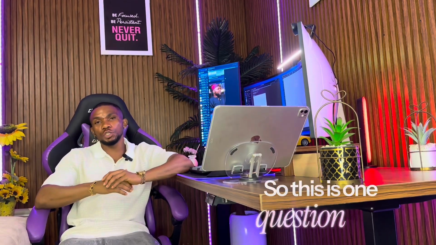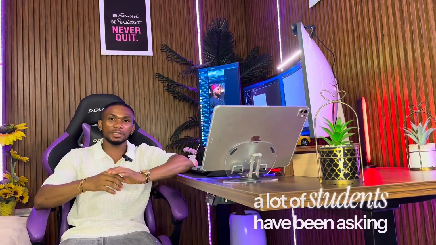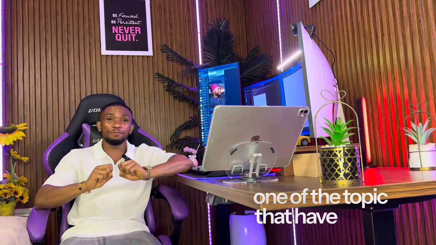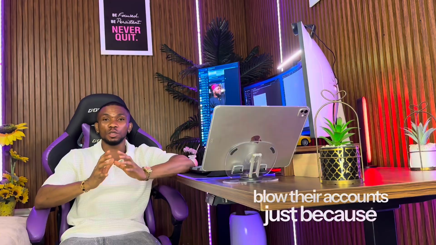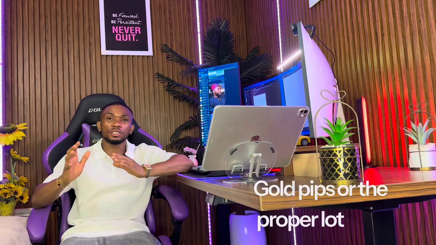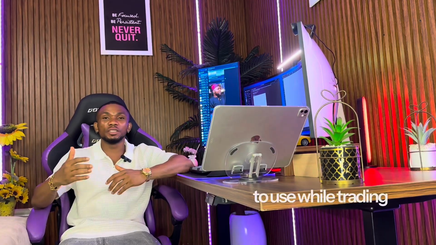This is one question that a lot of students have been asking me, and this topic has been on my mind to talk about, because I've seen a lot of new traders, a lot of newbies, blow their accounts just because they did not understand how to calculate gold pips or the proper lot size to use while trading gold.